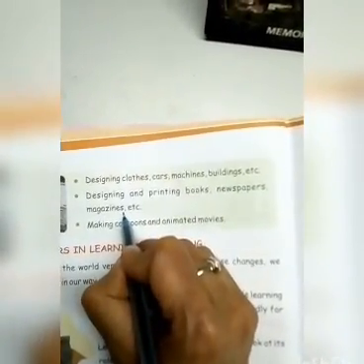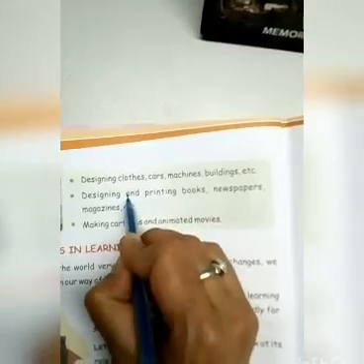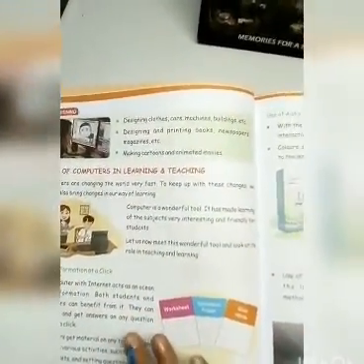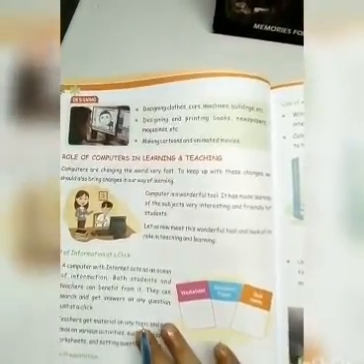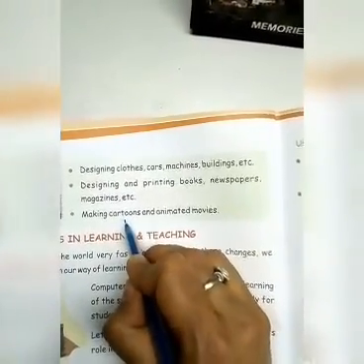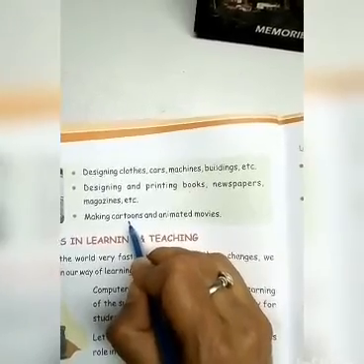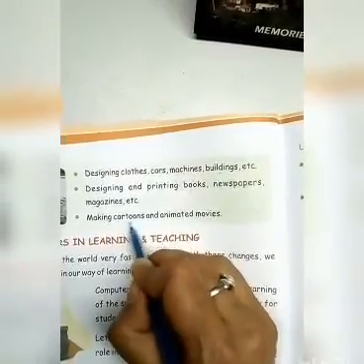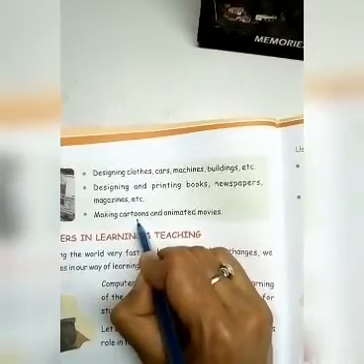Then designing and printing books, newspapers, magazines. So computers are used for designing and printing the books. As I told you, this book is printed and it is designed with the help of a computer. Then making cartoons and animated movies. You must be enjoying cartoon movies on the television. So all those cartoon movies are made and designed with the help of a computer.